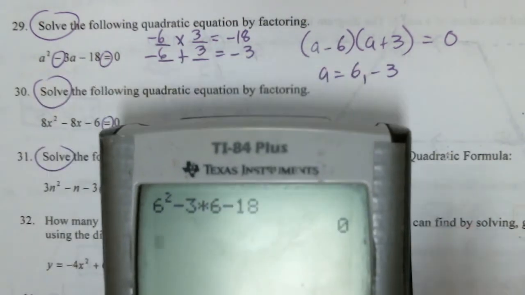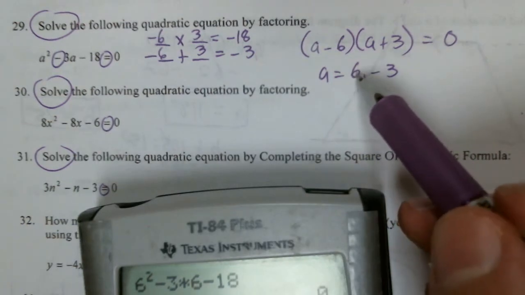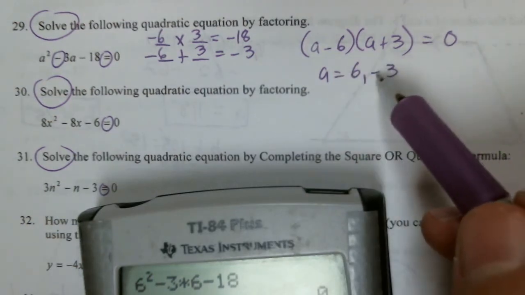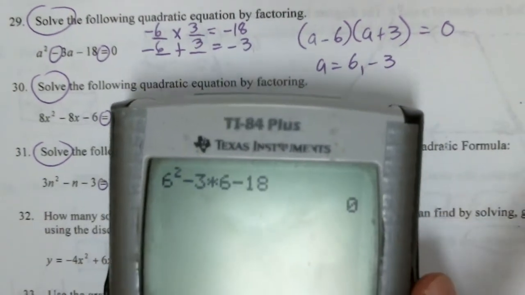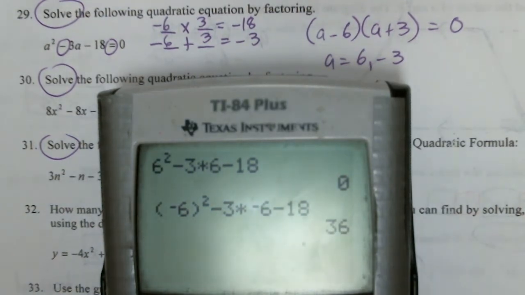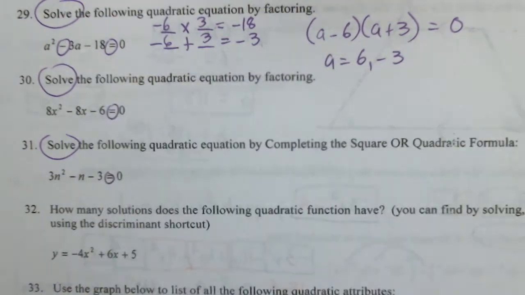So if you forgot to flippy flip, say one of the answers on the final exam is negative 6 and 3, plug that in. If I plug in a negative 6, negative 6 squared minus 3 times negative 6 minus 18, that should be 0. It's not 0, so that tells you, wait a minute, I did something wrong. Go back and catch your mistake.